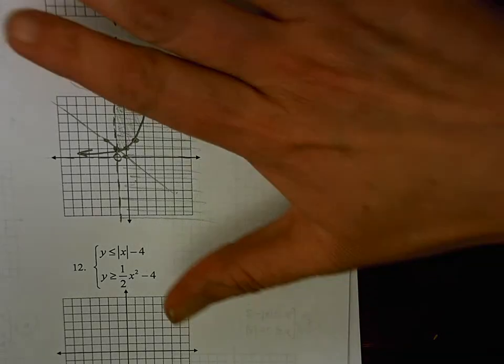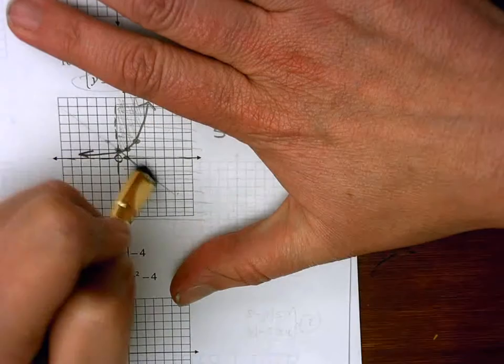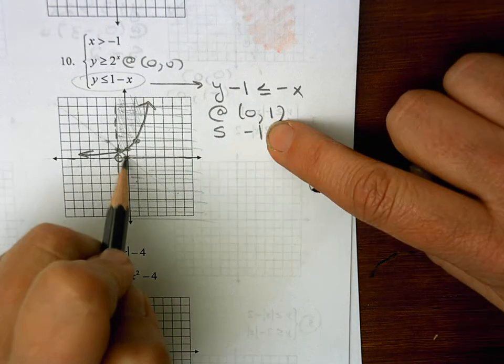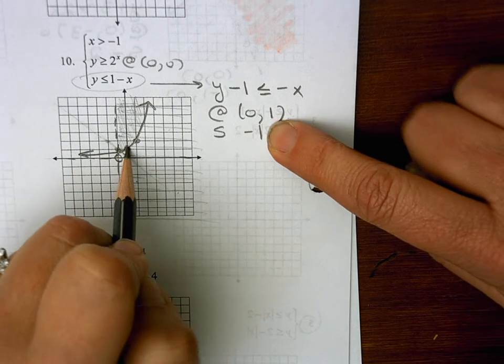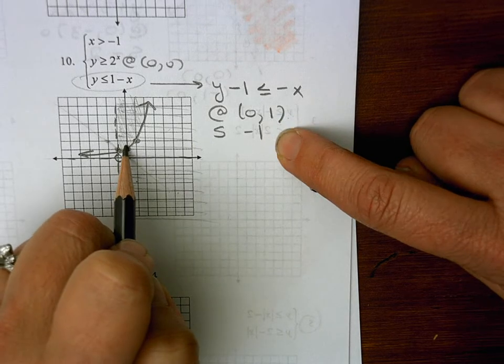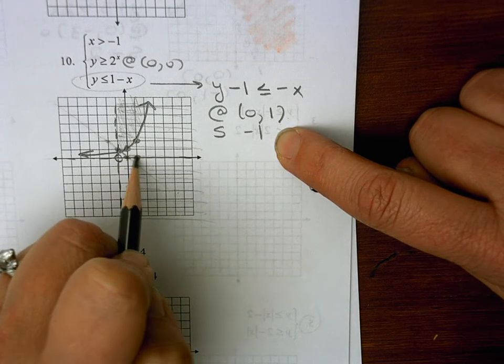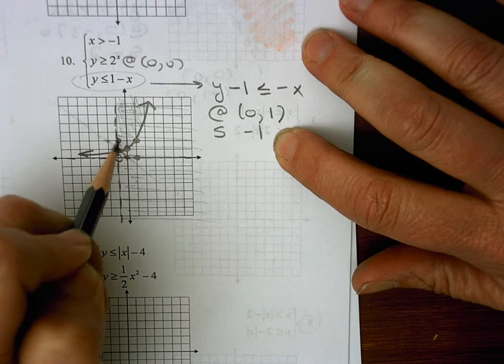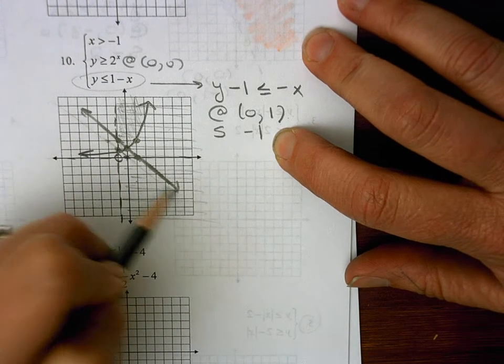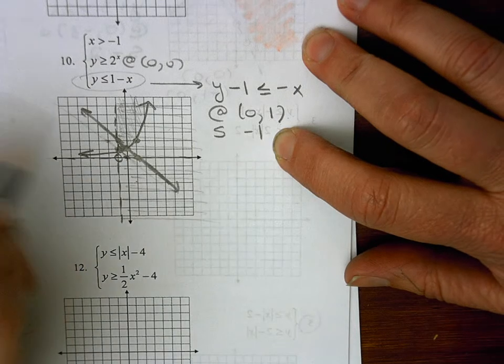Oh wait, I just realized I did this wrong. Okay, scratch that, guys. Okay, over 0, up 1, so I should be up here. So my line should be here, over 0, up 1. And then my stretch is negative 1. Okay, that makes more sense. Sorry about that. So there's this tiny little triangle right here.